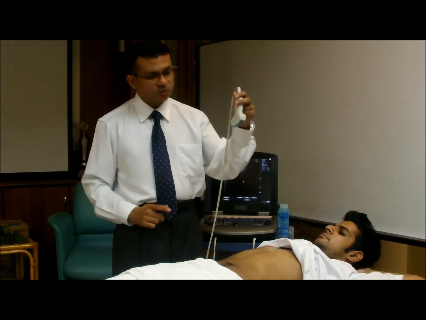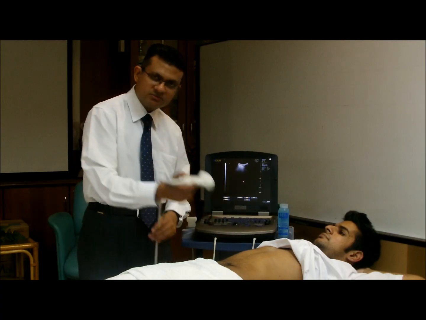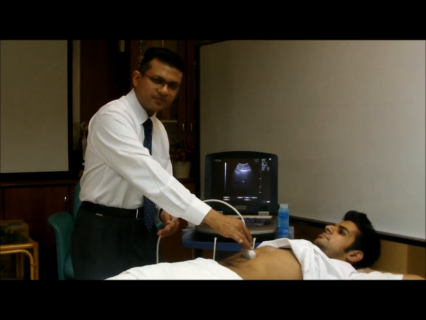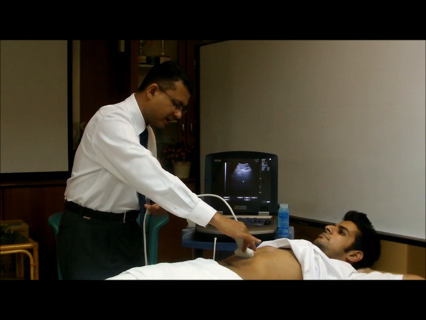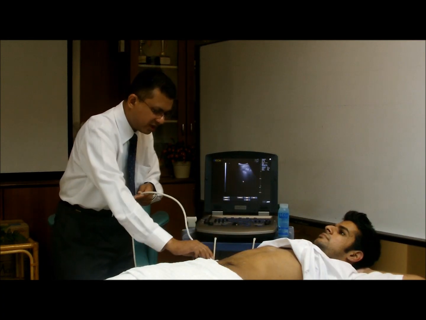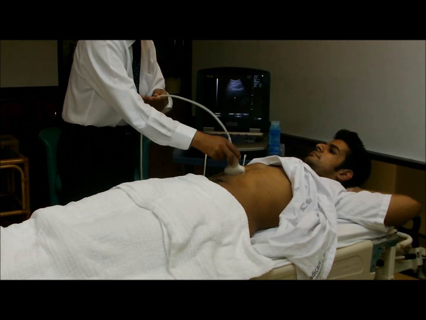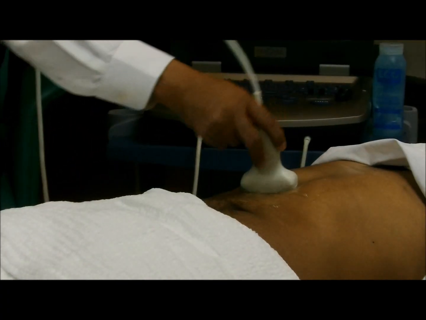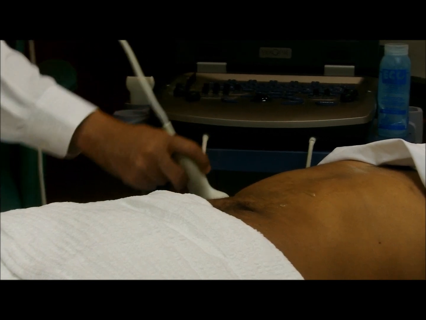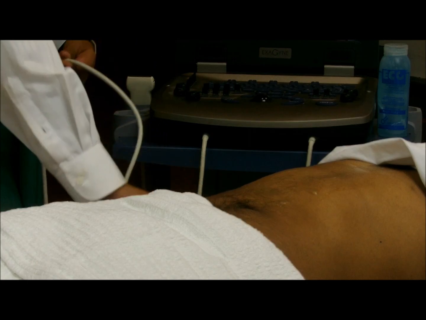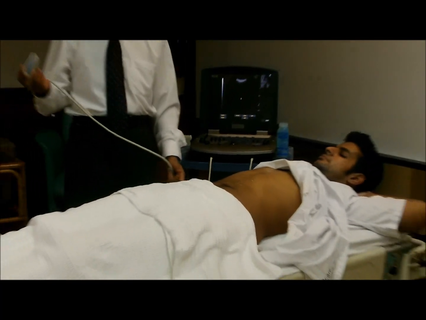You just need to put the probe in this position with the arrow pointing this way, and your movement would be from the epigastric area, and you'll be moving your probe along the subcostal line, like this. You will move it all the way to this side, and along the way you will explore the area of the liver just by tilting it upwards and inwards, like this, as you move away. That is how you'll be able to explore the liver to look for any hepatic abscess. And along the way you would also be able to look at the gallbladder.